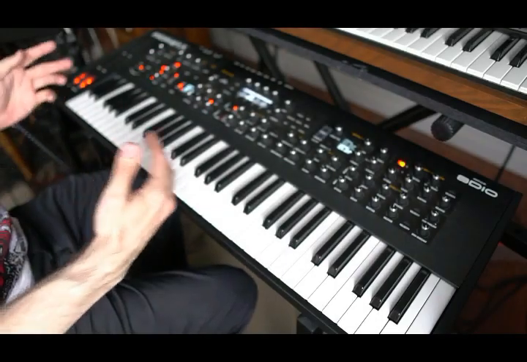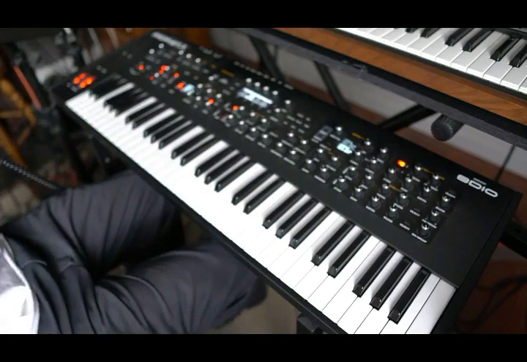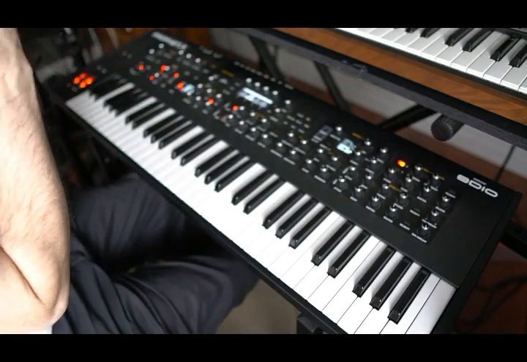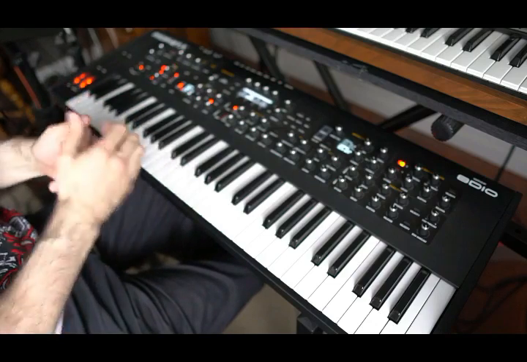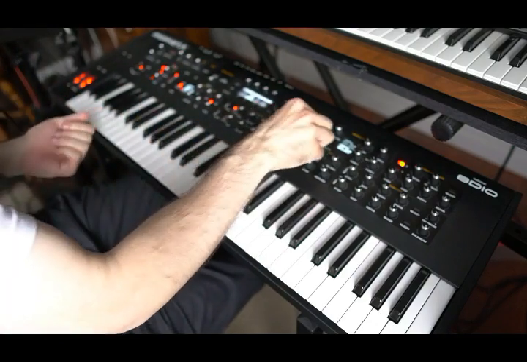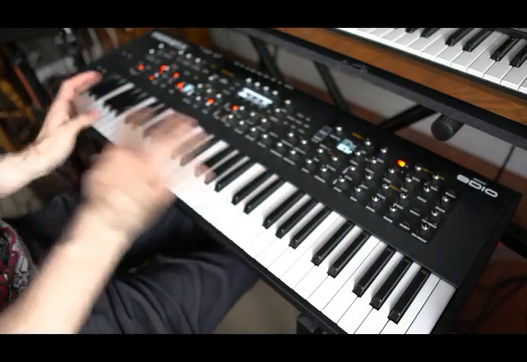Hey guys, so I'm going to be doing a live patch creation on the Prophet X. I'm going to try and emulate the digital native dance patch from the D50. It's a very difficult patch to emulate. I do have it sampled in here, so let's give it a listen and try and analyze it.